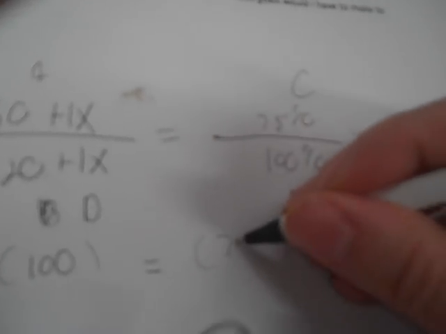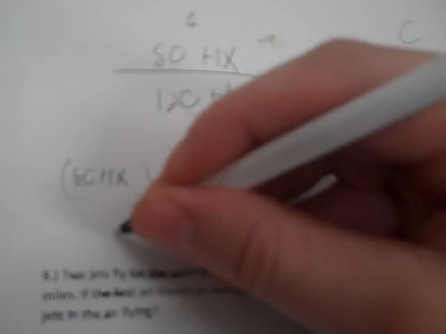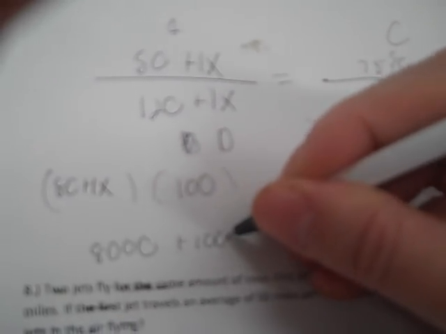Okay, so A is 80 plus 1x, and we'll be multiplying that by, wait a second, I totally messed it up. B's here, A, they got to be diagonal, and that's D. So B is 100, C is 75, and D is 120 plus 1x. Okay, and then we just multiply. So 80 times 100 is 8,000 plus 100x.